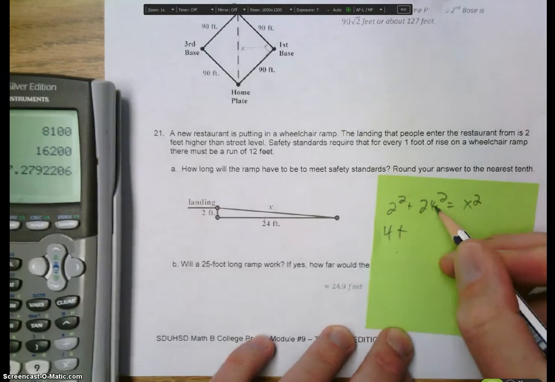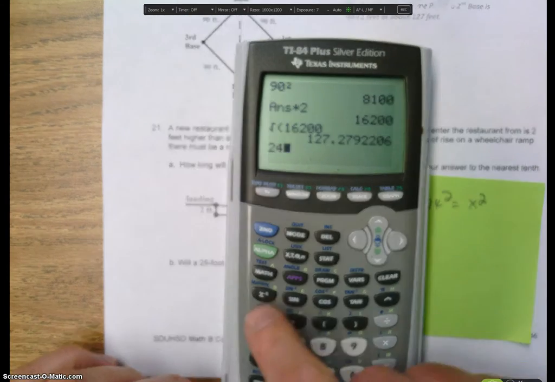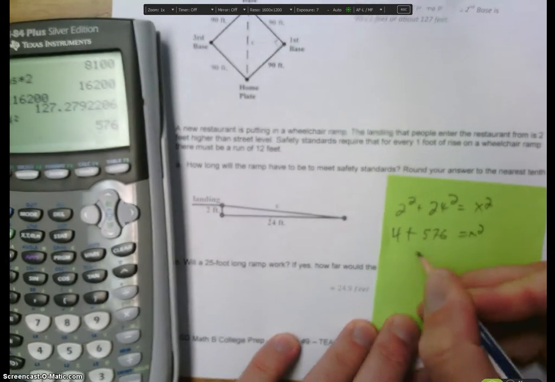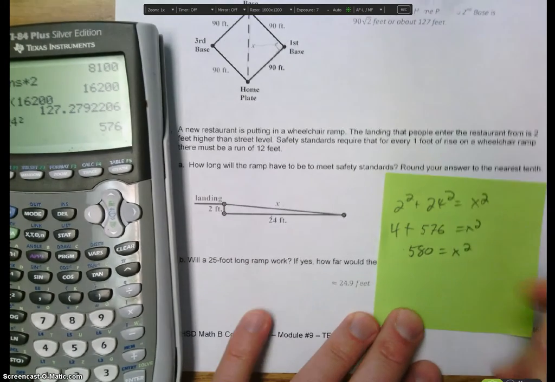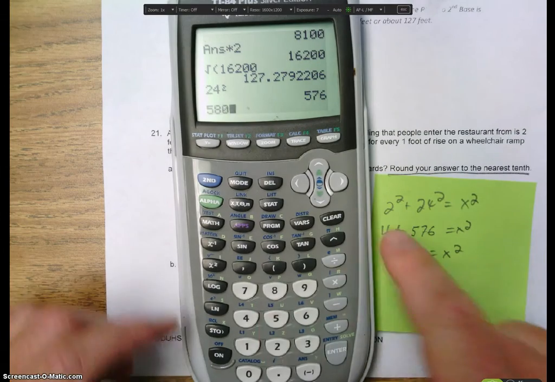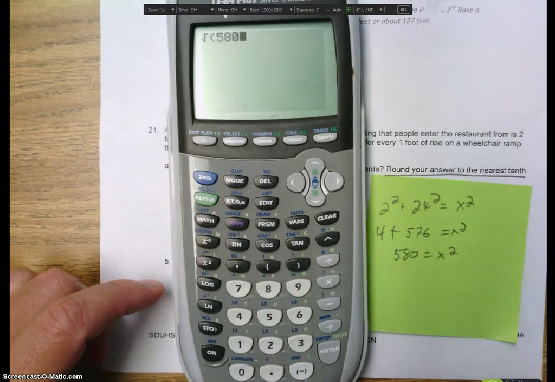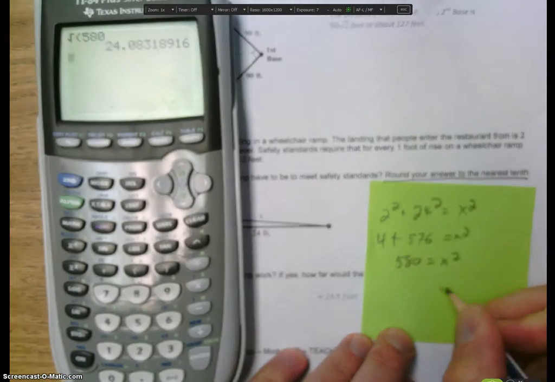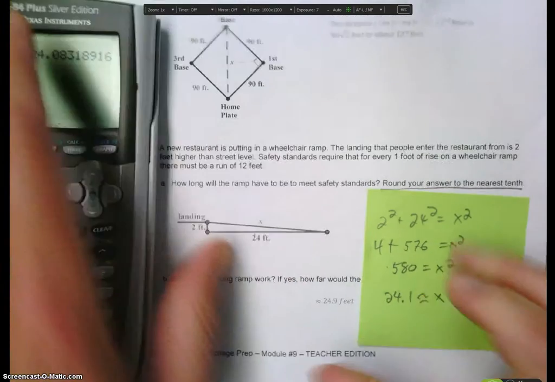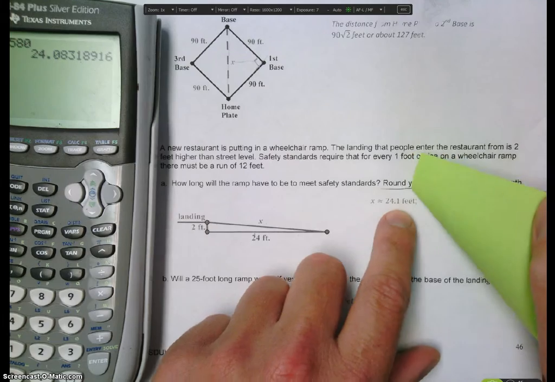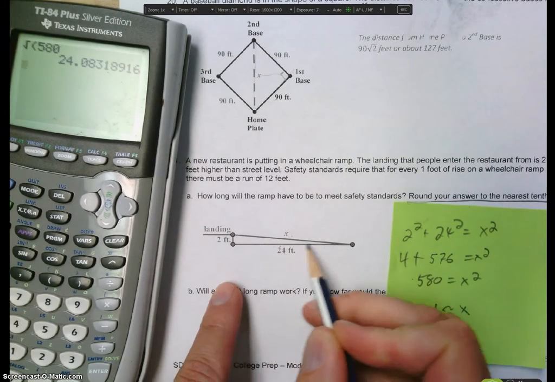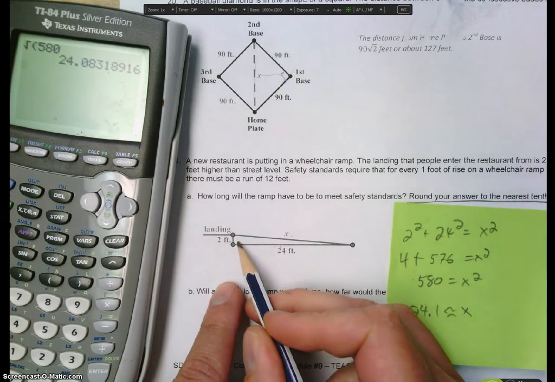4 plus, I don't know if you know, 24 squared is 576. Yeah. Plus 576 equals x squared. Add those together. 580 equals x squared. And it says round your answer to the nearest tenth. That means we're going to be using an approximation. So if we take the square root of 580, 24 point, so x is approximately, to the nearest tenth would be 24.1. Well, let's see if that's what we have here. Yes, magic, we got it right. But clearly that means that that ramp is not much longer than the actual bottom here itself, just because it doesn't have to rise that much.